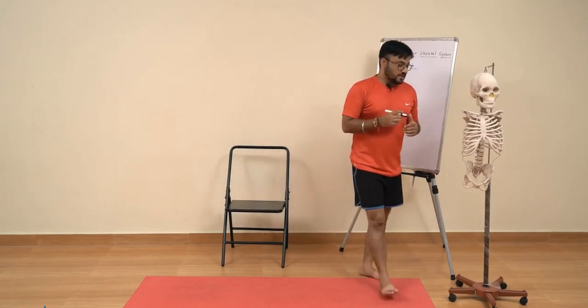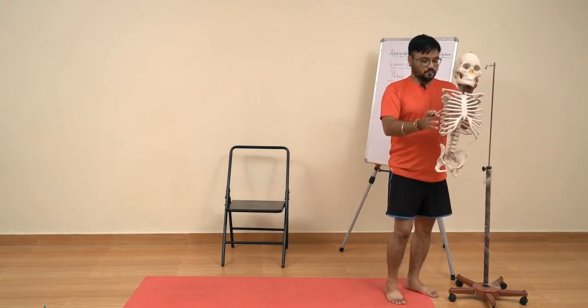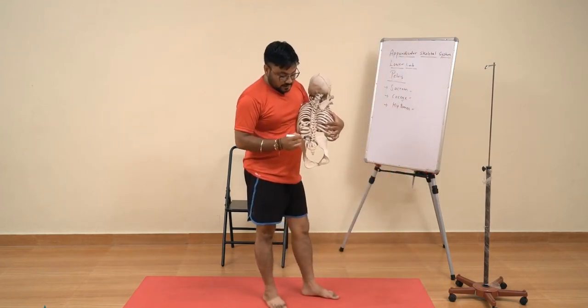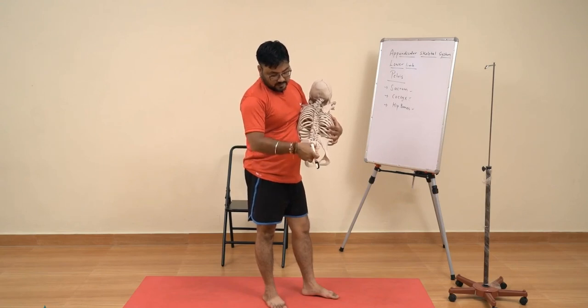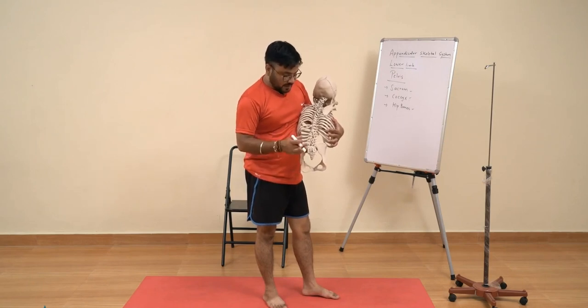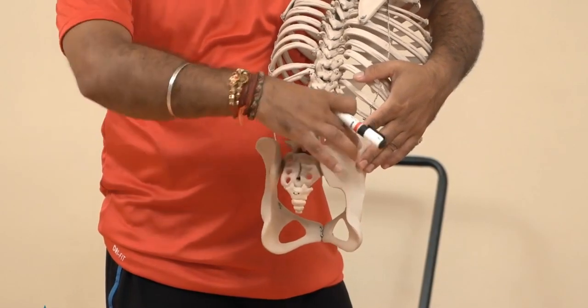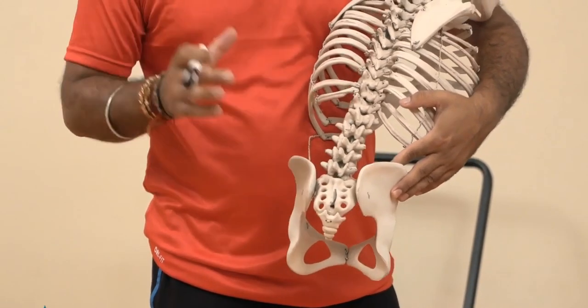So if you look at the skeletal system here now, the whole pelvis, in the center, this is the sacrum. This is the part that is separated from the sacrum, that is your tailbone, right? And from the side you have two hip bones. The two hip bones, the whole of which we say is your pelvic girdle.